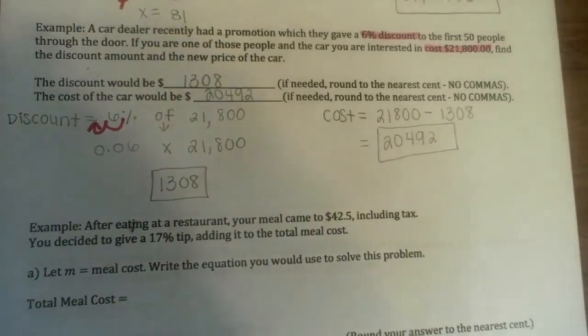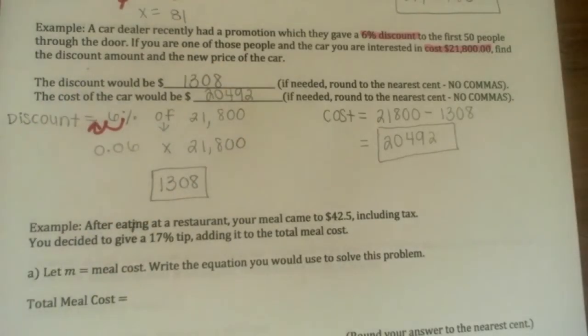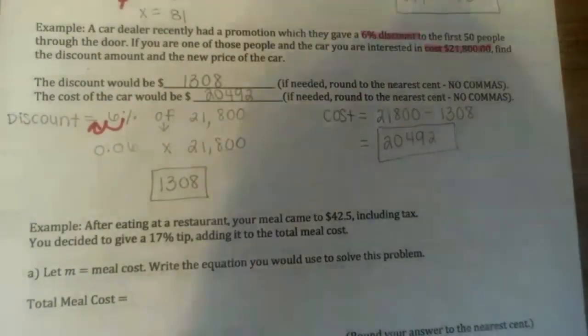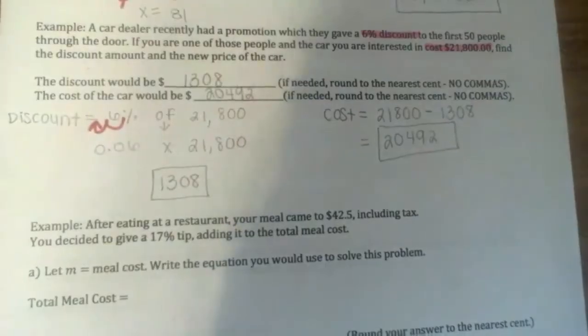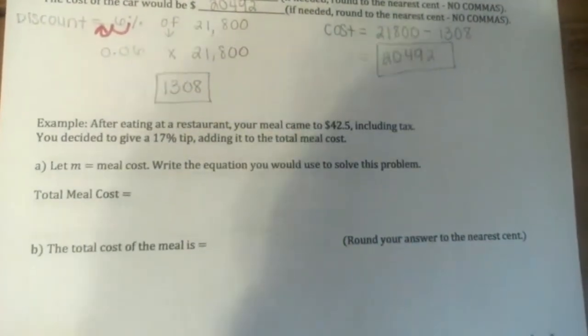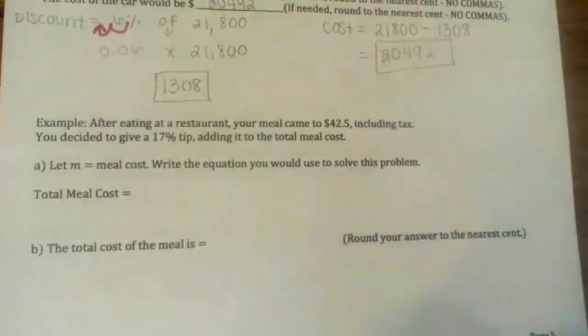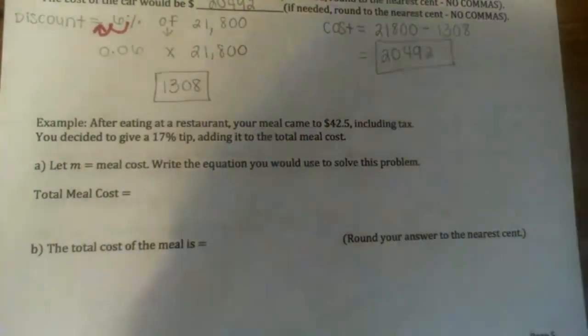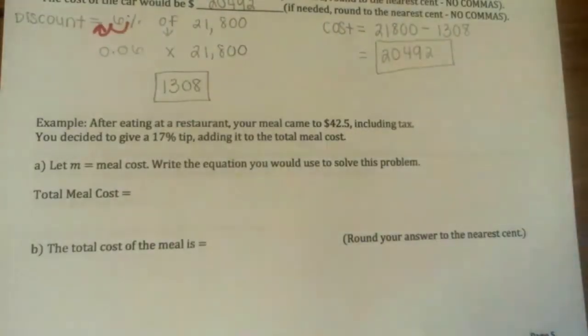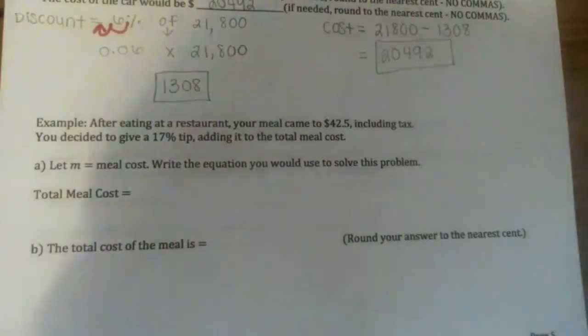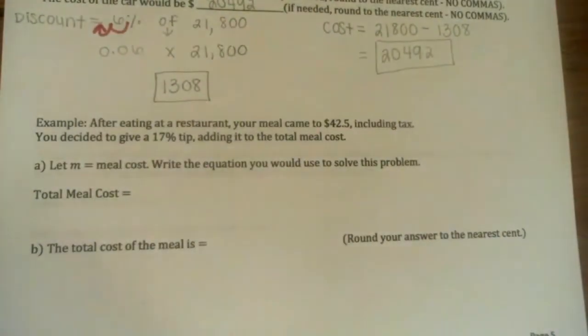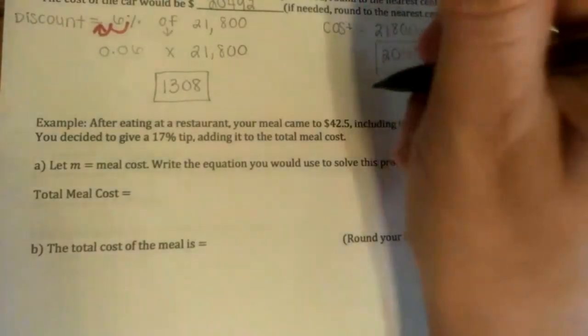Last one for this page. After eating at a restaurant, your meal came to $42.50, including tax. You decide to give a 17% tip, adding it to the total meal cost. It says, let M be the meal cost. Write the equation you would use to solve this problem. And then we're going to find the total cost of the meal.